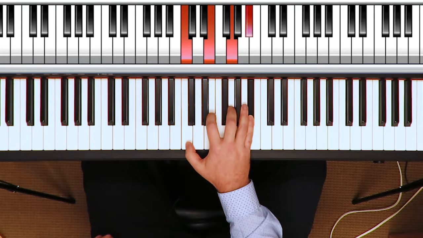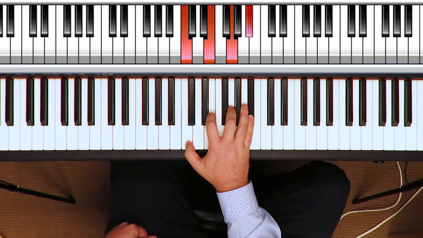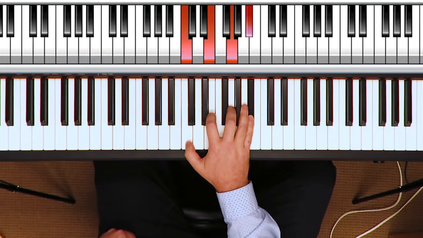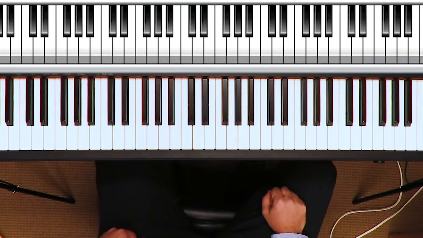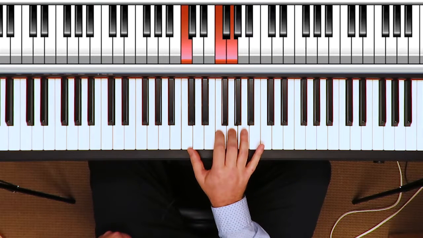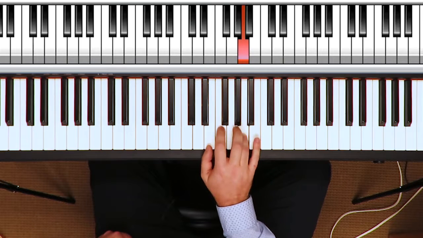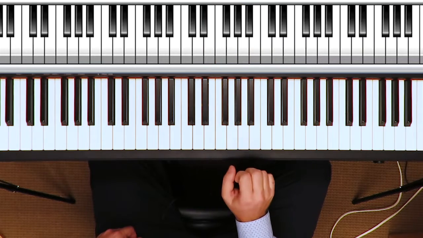Okay? So here's what I'm going to do. I'm going to go through all 12 possibilities, and you'll just have to practice them. We'll do dominant sevenths first, and then we'll do major sevenths. And I'm going to go in this order: F, C, G, D, A, E, and then I'll pick up the rest of them because they group well that way.